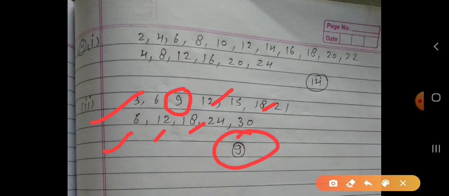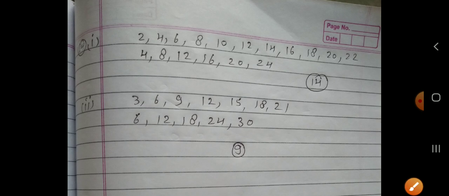Like this, students, try the rest of the parts yourself, and the rest of the other questions you have to do in homework yourself.